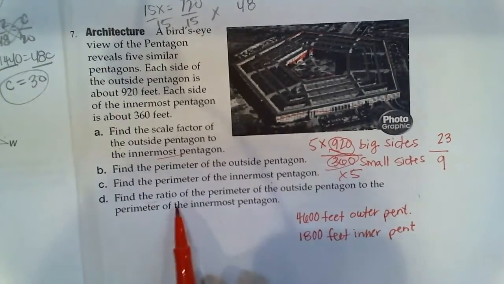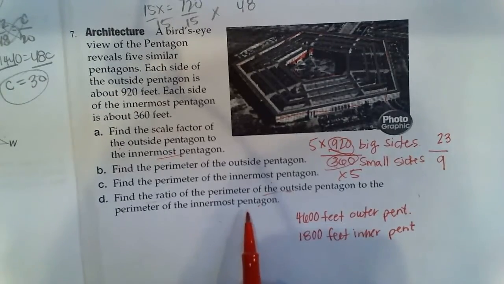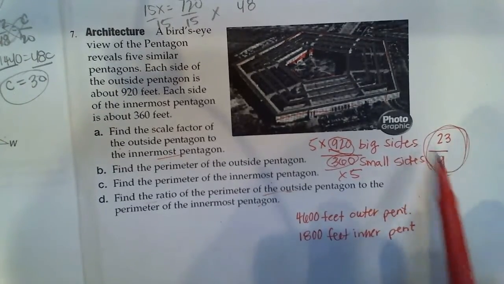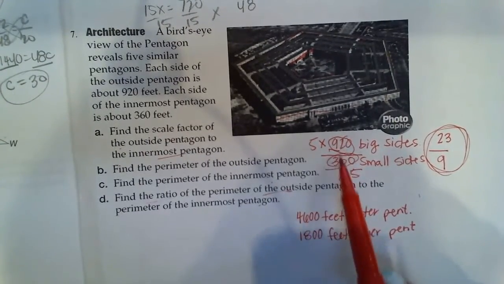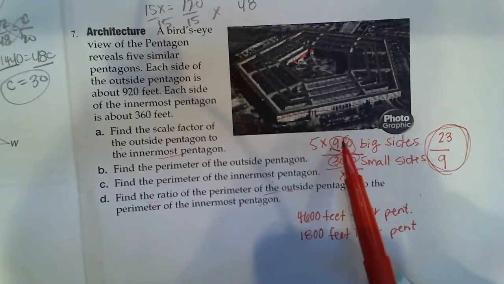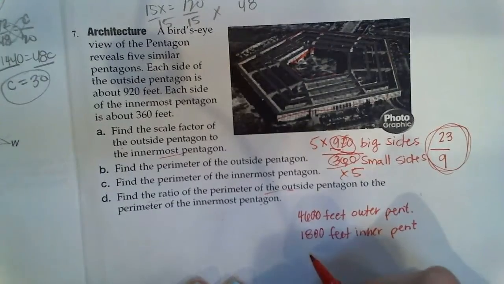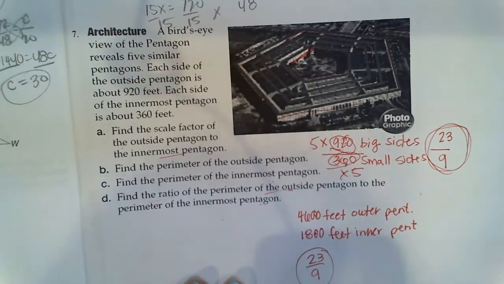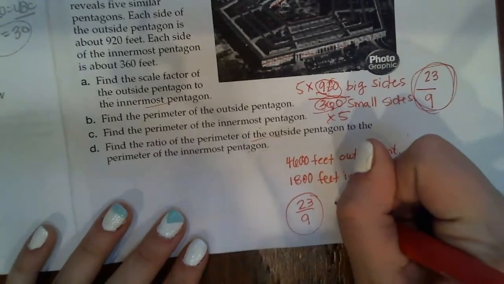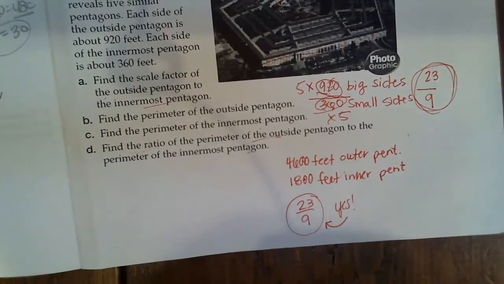And then find the ratio of the perimeter of the outside pentagon to the perimeter of the innermost pentagon. We know that the scale factor is going to match up with the ratios of the perimeters as well as the ratios of the sides, and vice versa. We know the ratio of the sides is the same as the ratio of the perimeters. So we know that the ratio of this is going to be 23 over 9. And I will just double check really quick. And I just checked on my calculator, and yes, this is the ratio for the perimeters of the two pentagons.